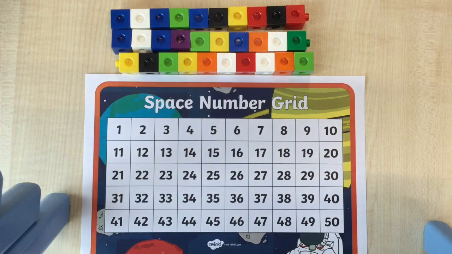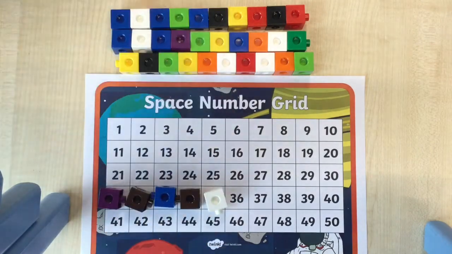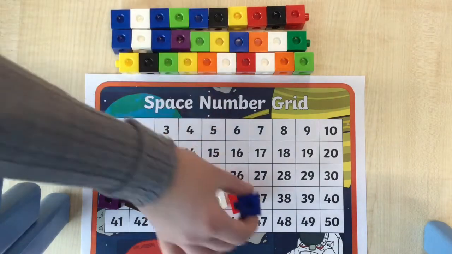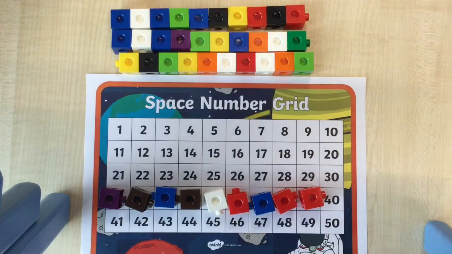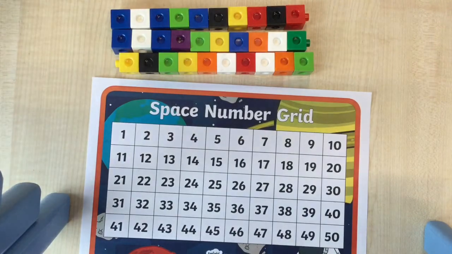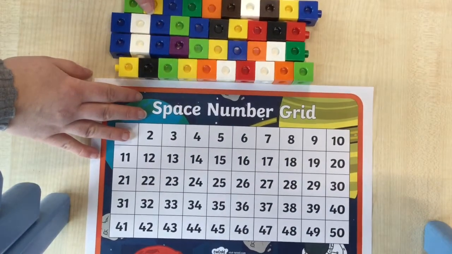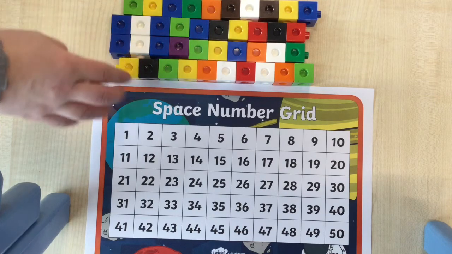Okay, counting in ones again from 30. 31, 32, 33, 34, 35, 36, 37, 38, 39, 40. I have another 10. Let's switch it up for a 10 stick. Here's another 10 stick. We now have how many 10s? 4, don't we? So we have 10, 20, 30, 40.